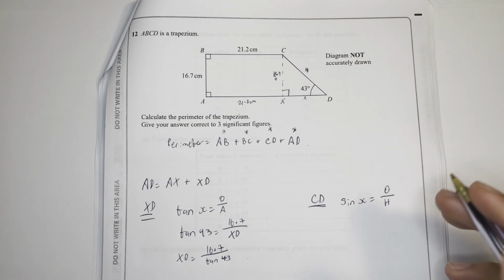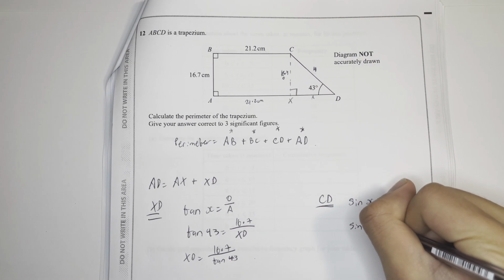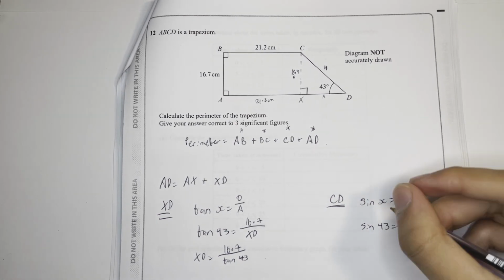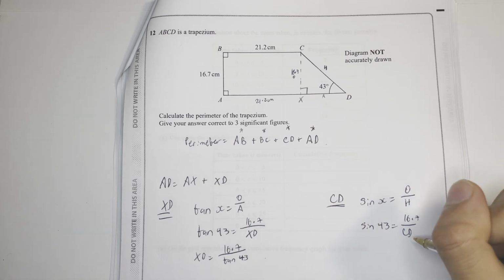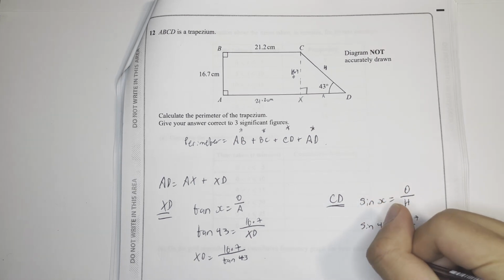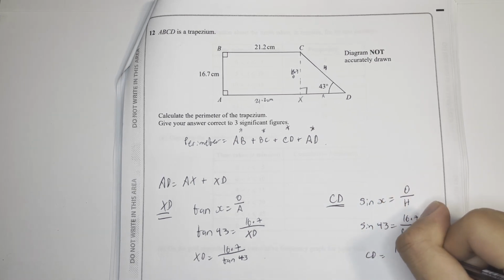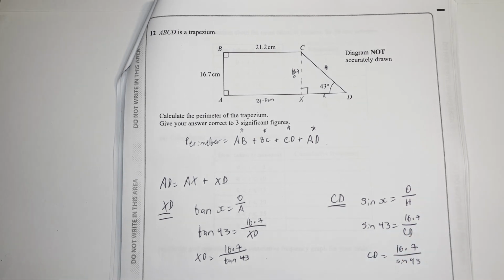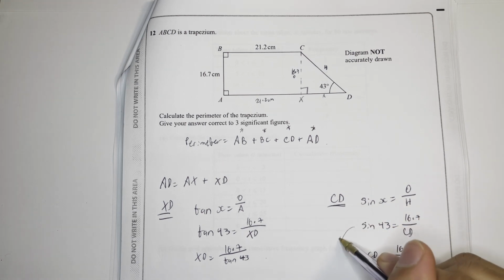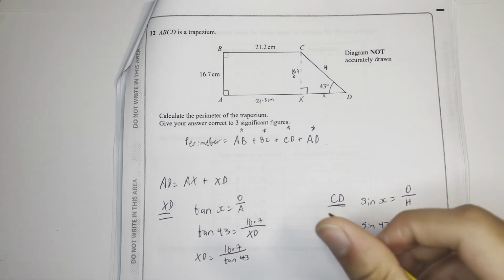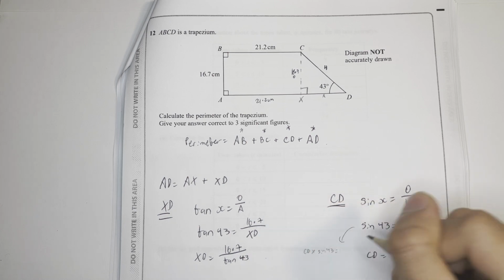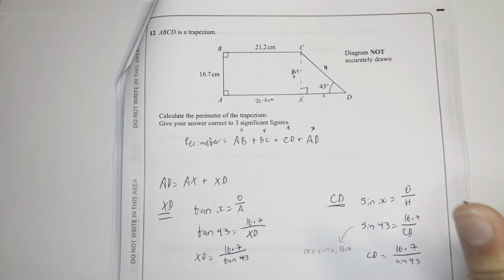So now let's plug in what we have. Sine 43 is equal to 16.7 over the hypotenuse CD, and multiply, divide, rearrange to give CD is equal to 16.7 over sine 43. If you're wondering, the intermediate step here is that CD times sine 43 is equal to 16.7. Then to get CD on its own, you simply divide both sides by sine 43.